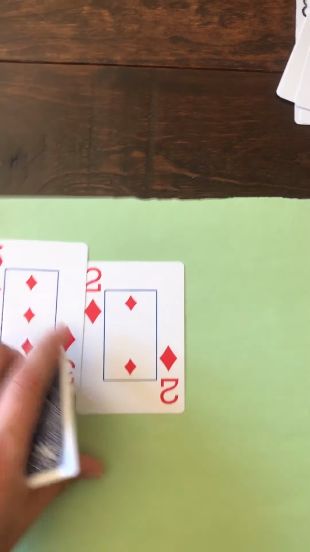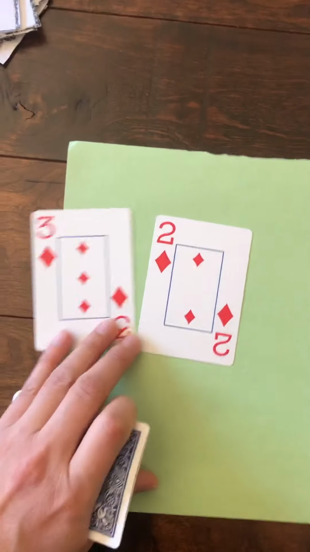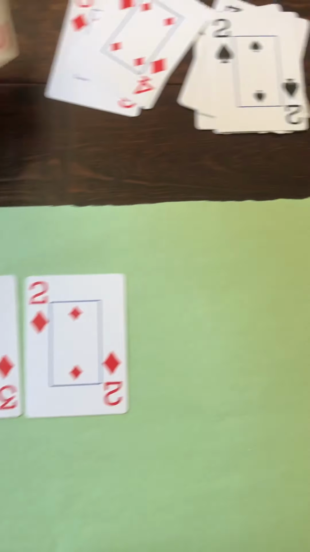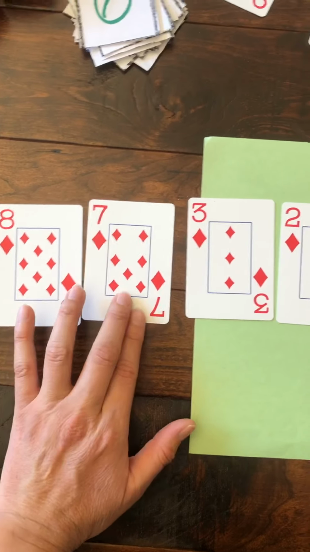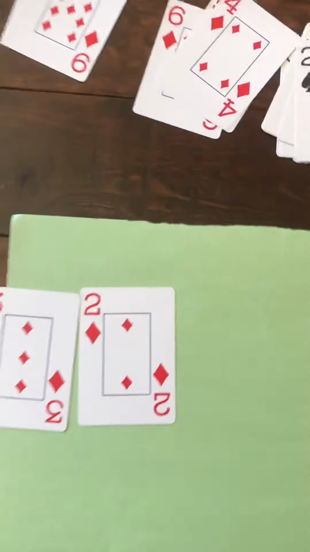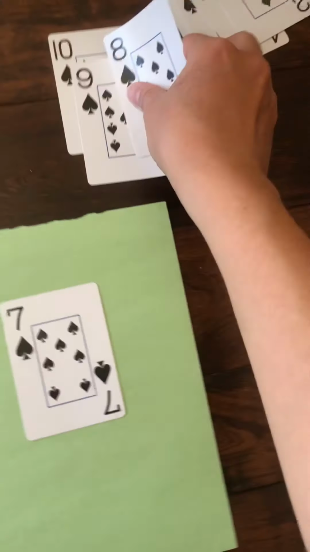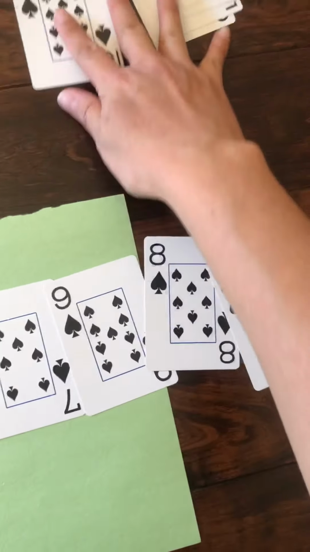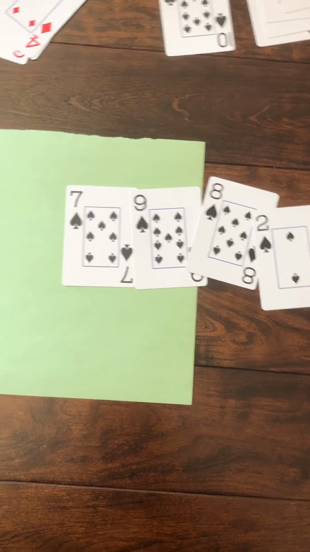So if you have playing cards, let me try to make this a little bit neater for you guys to see. So I can put some numbers down here, okay? My first number, I have 8,732. Okay, so I just built a number out of cards, and then I can come over here and build another number right here for you guys. My next number would be 7,982.